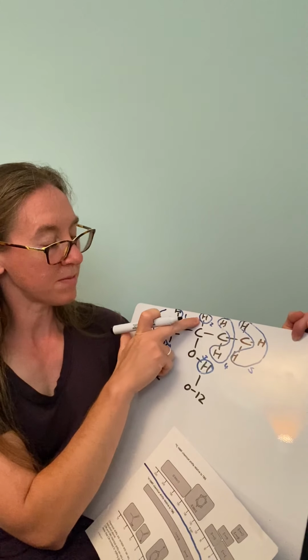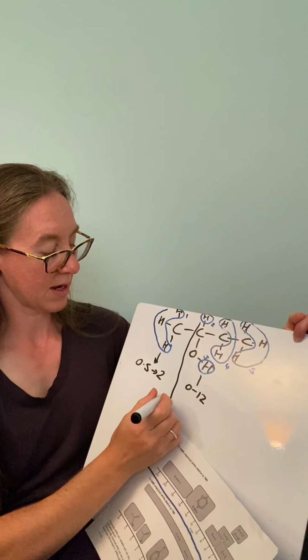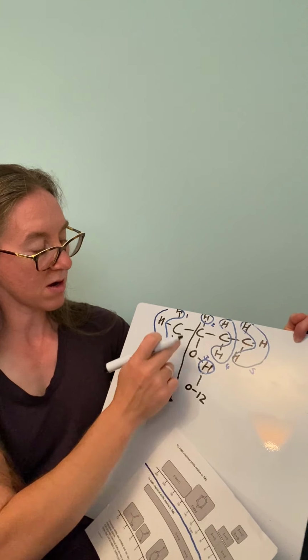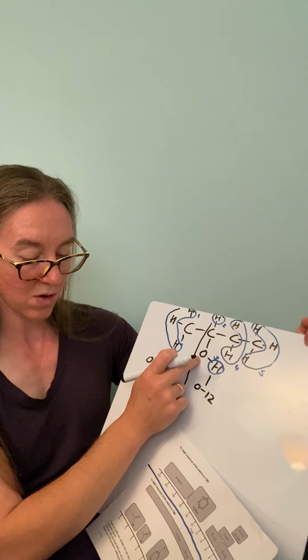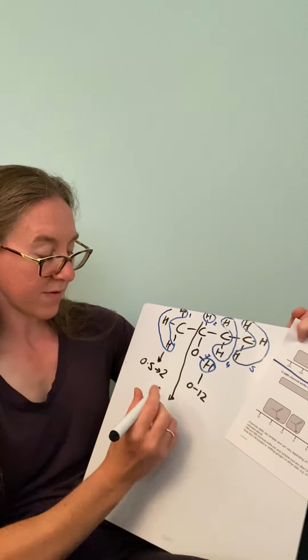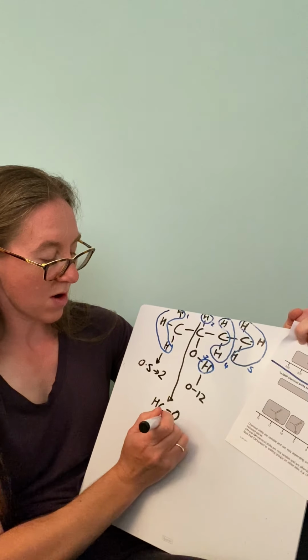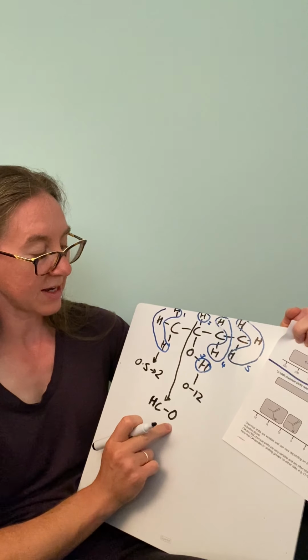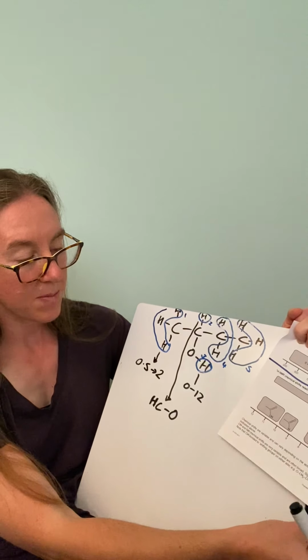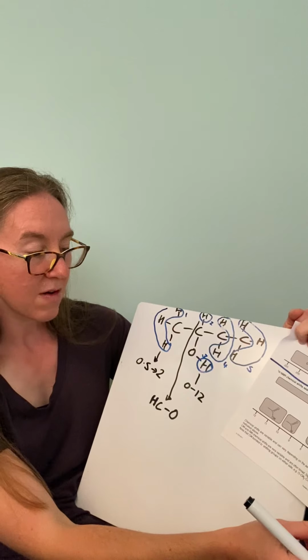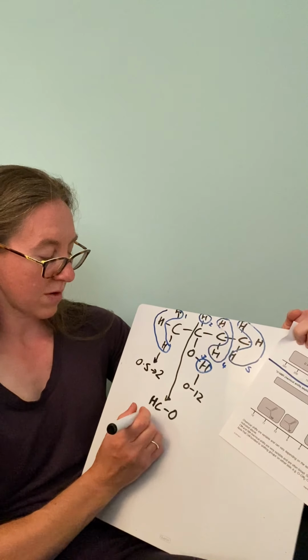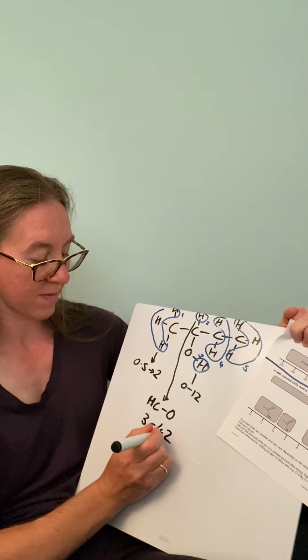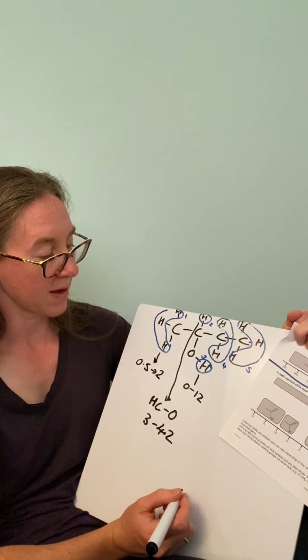Who knows where that's going to pop up. So this hydrogen number 2 up here is on a carbon which is also attached to an oxygen. So on my data sheet I've got HCO, and it's this H. So hydrogen's on a carbon which is directly attached to an oxygen, and that's appearing at a chemical shift of about 3 to 4.2. So that's where that's going to appear.